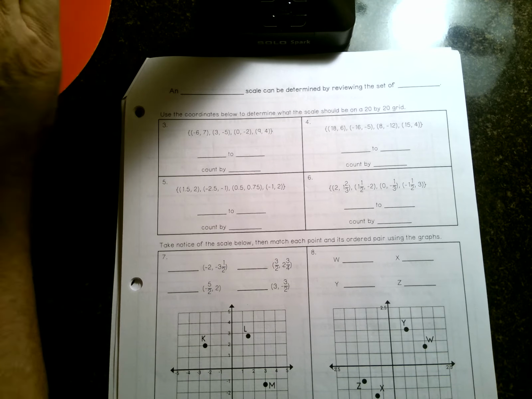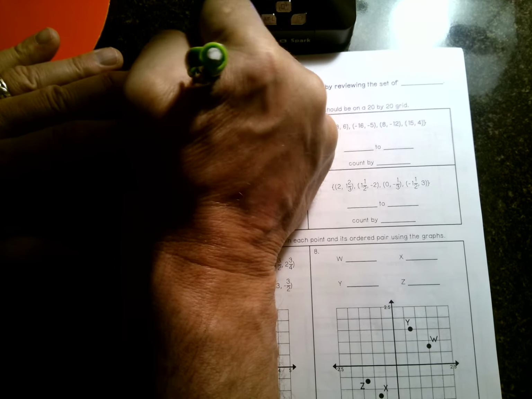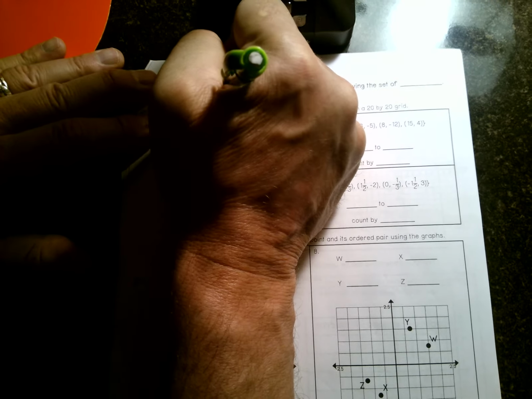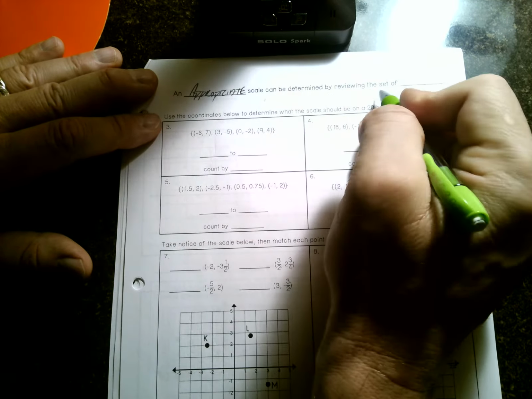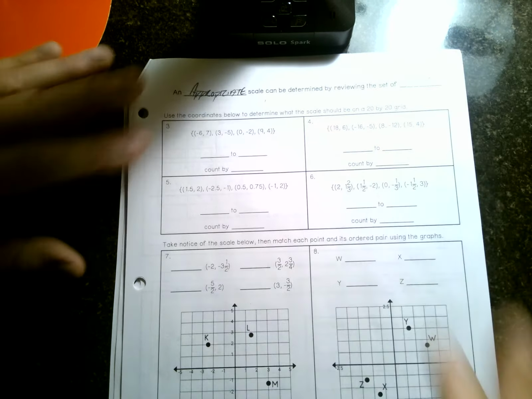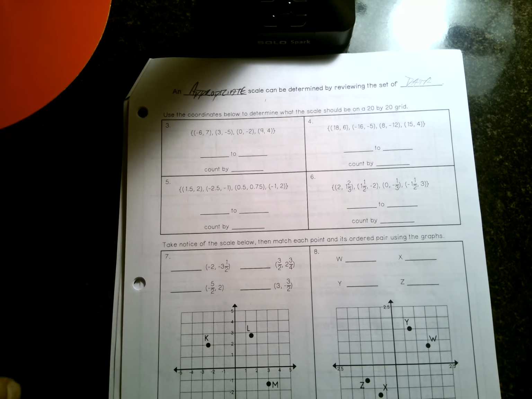Okay, let me check my mirror here, make sure we're in good shape, and pull this back down for you. Okay, and let's continue on. Okay, so an appropriate scale, I don't want to misspell that. An appropriate scale can be determined by reviewing the set of data. Now, this is kind of where you can't be wrong, okay? And if you just take your time.